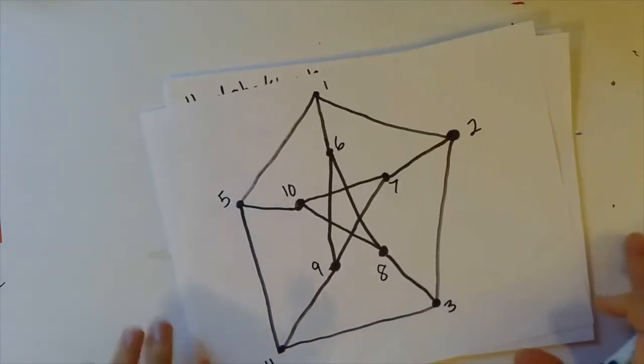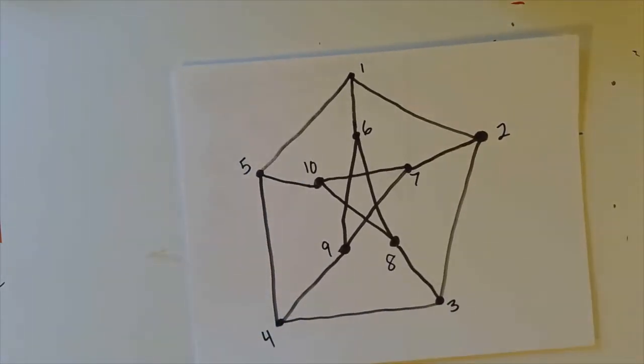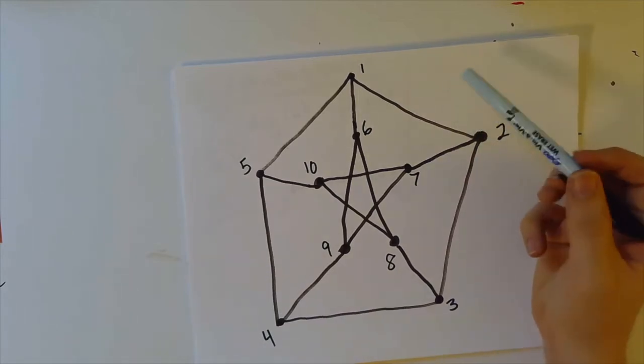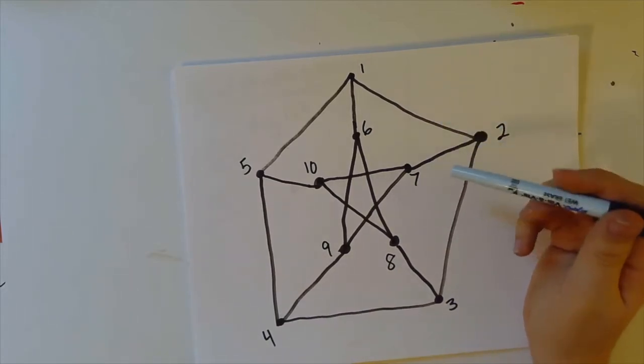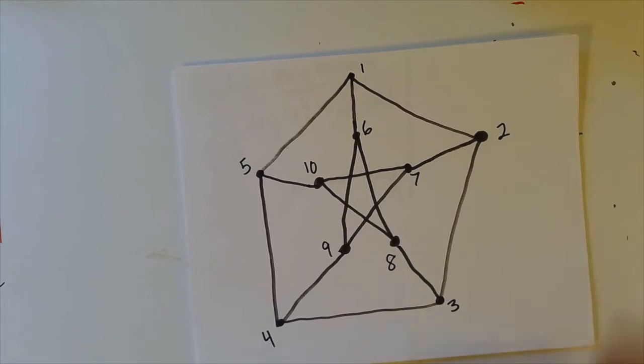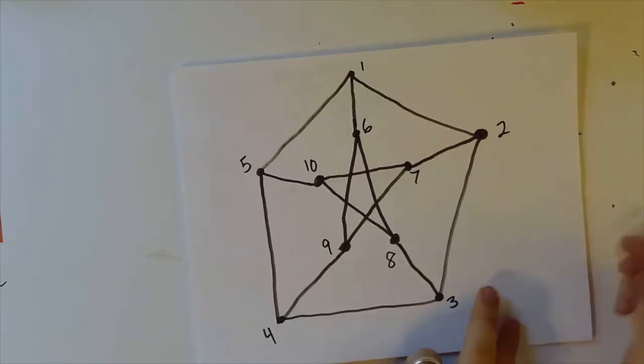So in the case of the Petersen graph, for example, we said last time there are 15 edges here. Twice 15 is 30. So the size of the edge set here is 15.